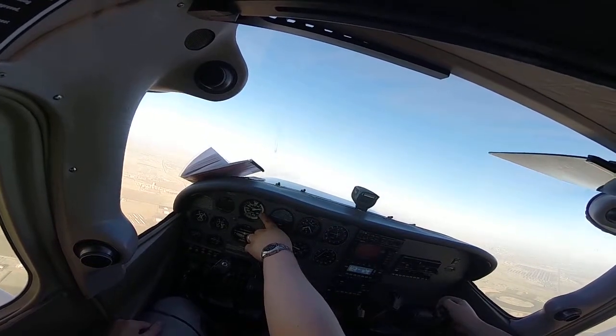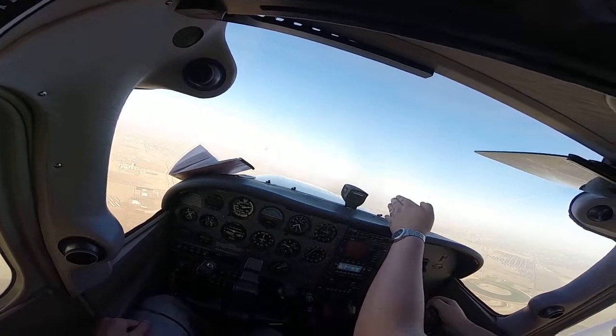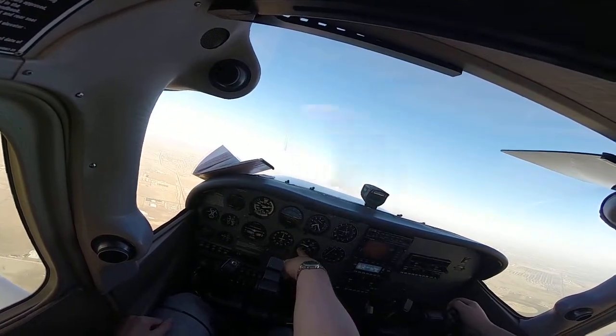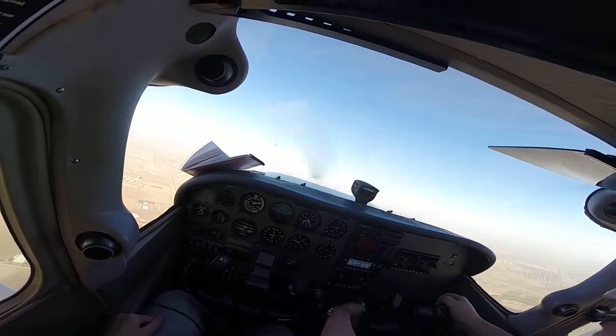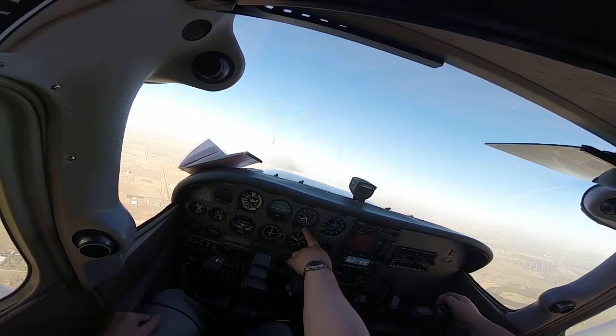Going for exactly 62 knots, positive rate. Flaps 10. Notice I'm still on the exact same heading. Keep that 62 knots, don't let it accelerate. You want to keep on climbing. Positive rate, flaps up. We'll get back up to our starting altitude.